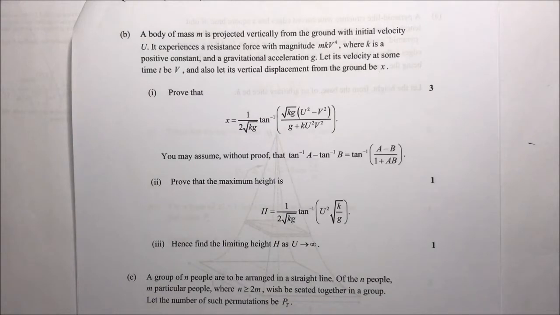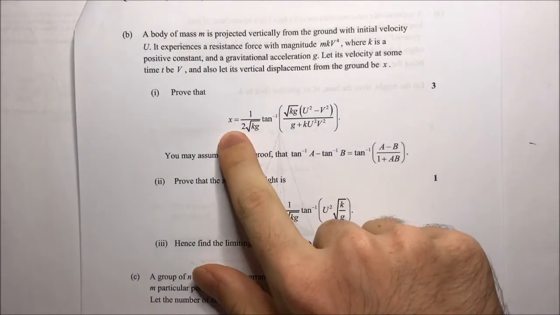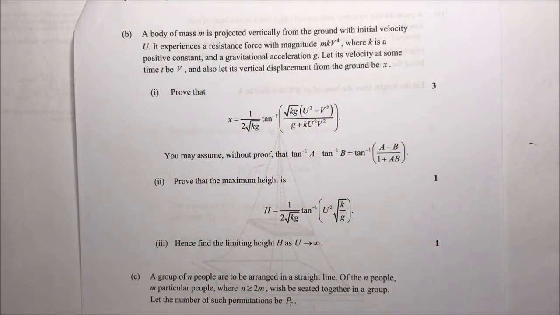A body of mass m is projected vertically from the ground with initial velocity u. It experiences a resistance force with magnitude mk v to the power 4, where k is a positive constant, and a gravitational acceleration g. Let its velocity at some time t be v, and also let its vertical displacement from the ground be x. The first part, prove that x equals this expression here.